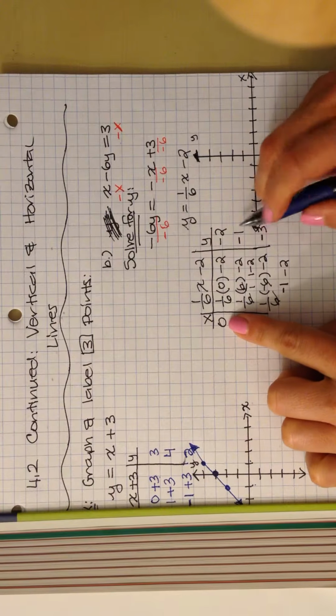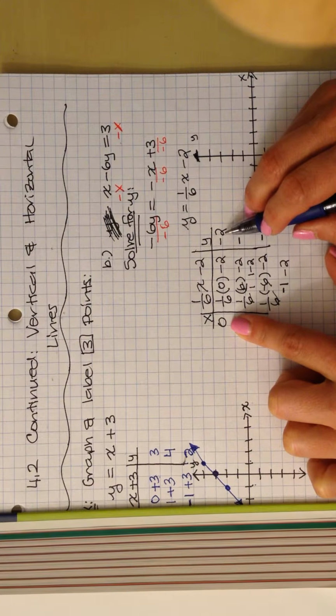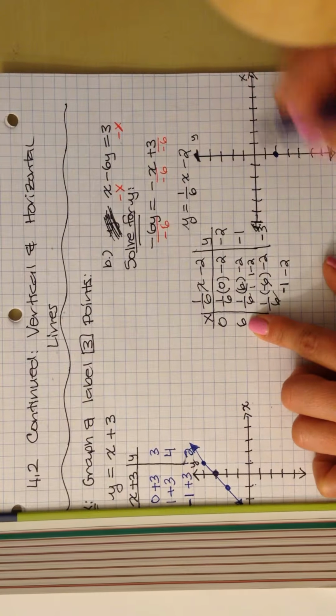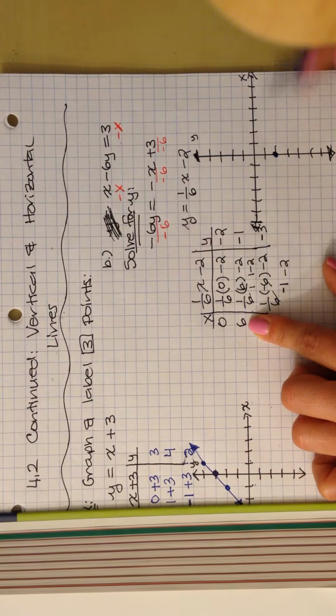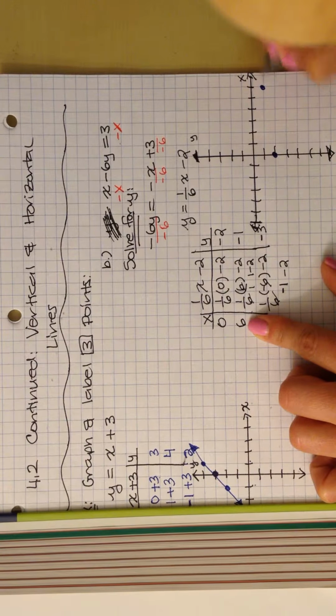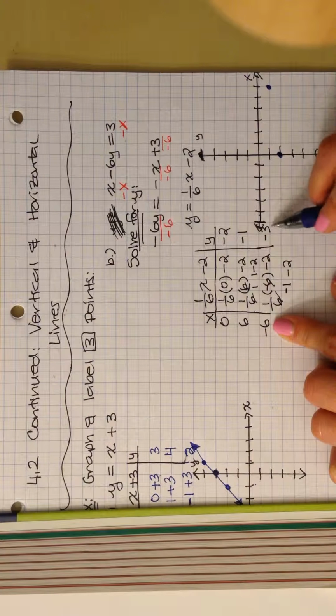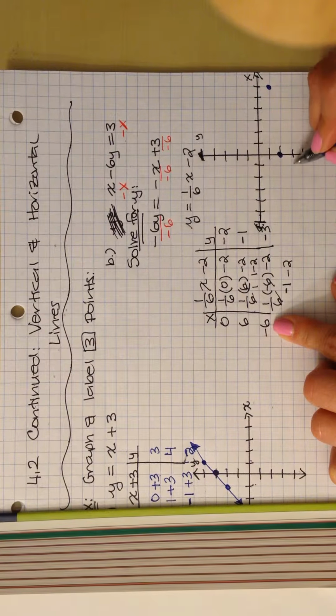We have 0, -2. That is your y-intercept located on the y-axis right here. We have 6, -1. So here's 6, and here's -1. And then I have -6, which is all the way here, and -3, which is down here.